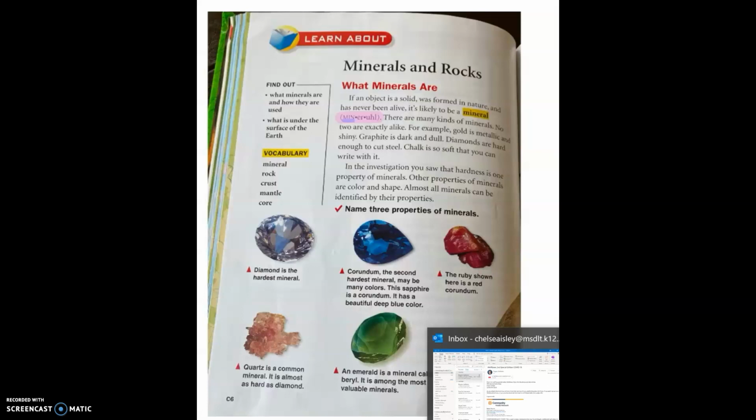In the investigation, you saw that hardness is one property of minerals. Other properties of minerals are color and shape, amongst other things. Remember our table from last week? Almost all minerals can be identified by their properties. So as a check, it wants us to name 3 properties of minerals.